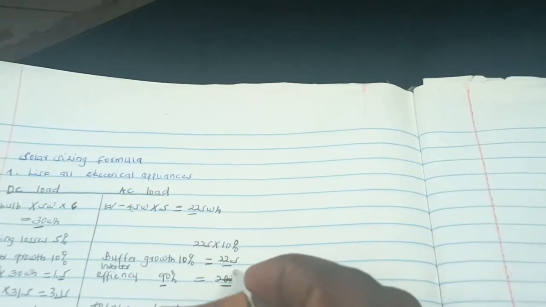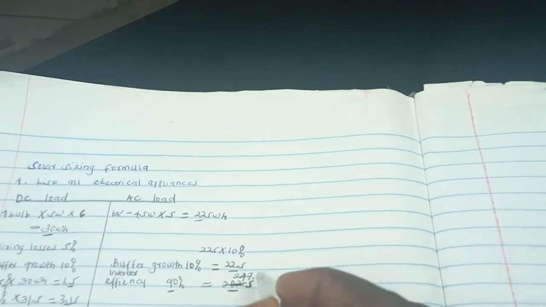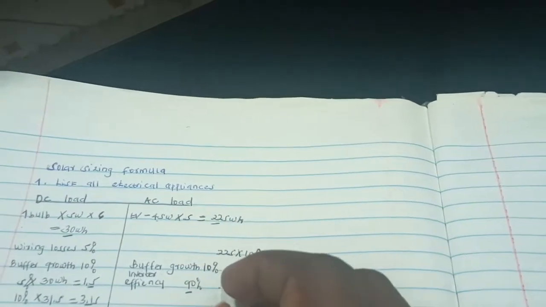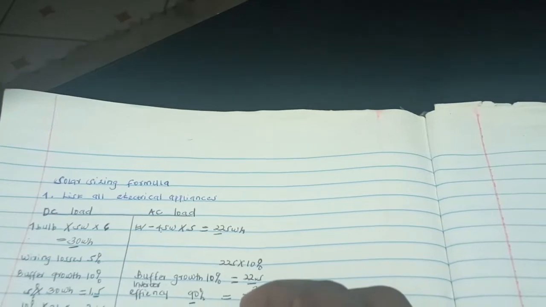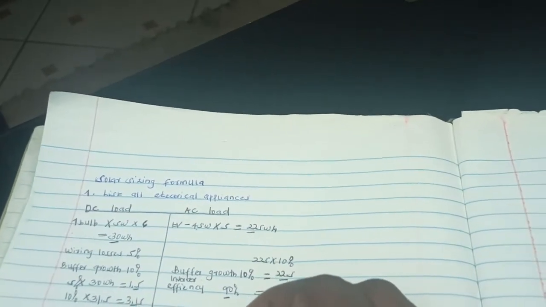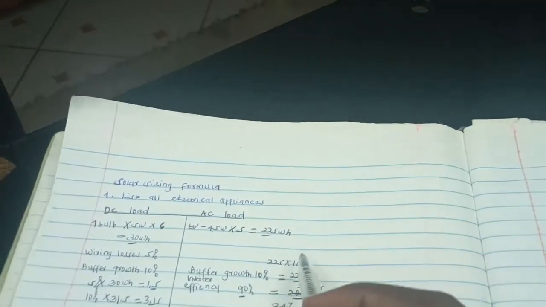Then we get 247.5, which we shall divide by the inverter efficiency, which shall give us a total load of 275 watt hours. So there is a difference between AC and DC.